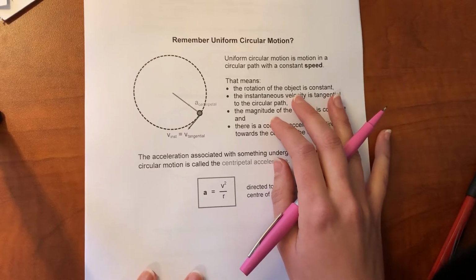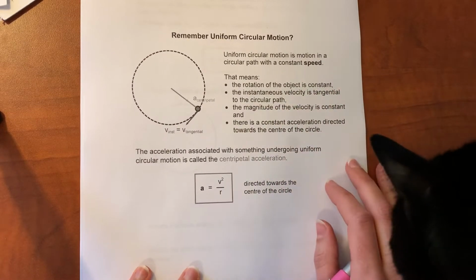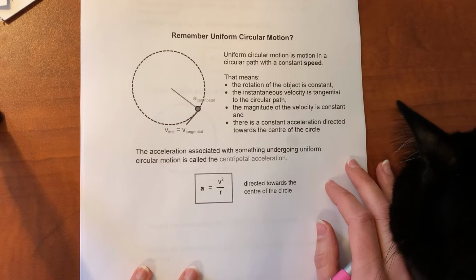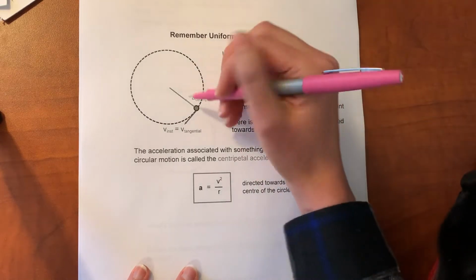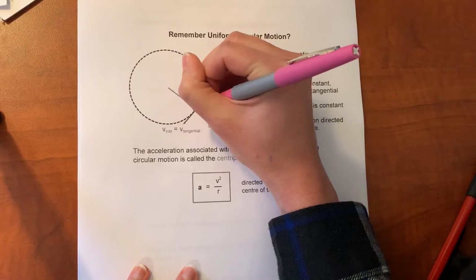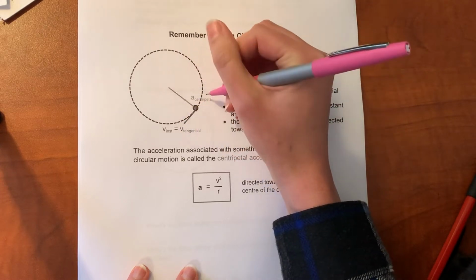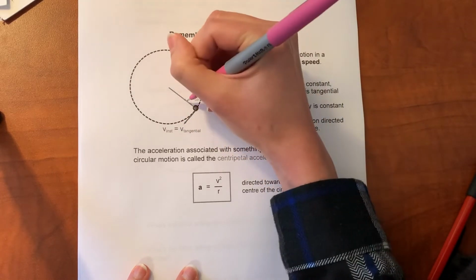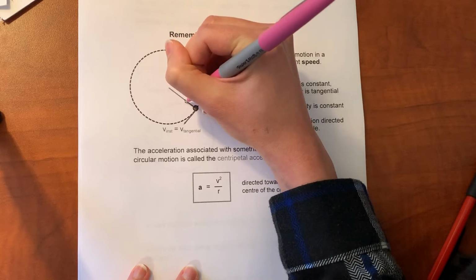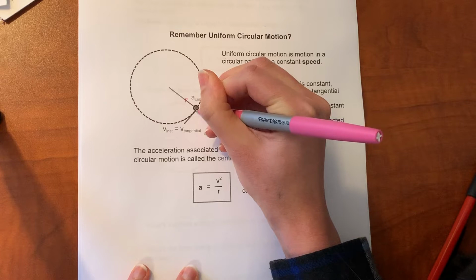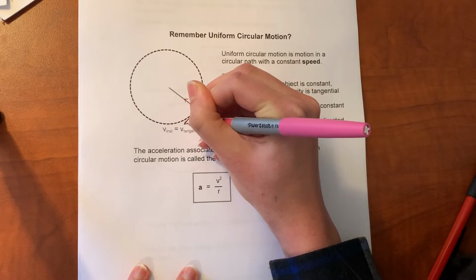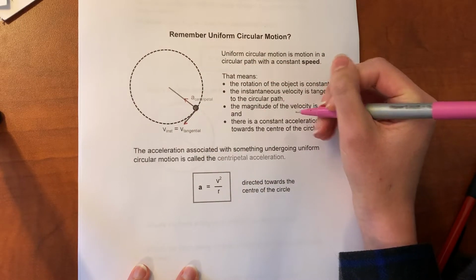We're going to start with a bit of a refresher, this one on uniform circular motion. We've talked about this before. Uniform circular motion is motion where we have an object that's traveling in a circular path with a constant speed. So for example, if we have this object here, a ball swinging around on a string in a perfect circle, the centripetal acceleration will be directed inward. The velocity is always going to be tangential to the motion, and the magnitude of that velocity will be constant.